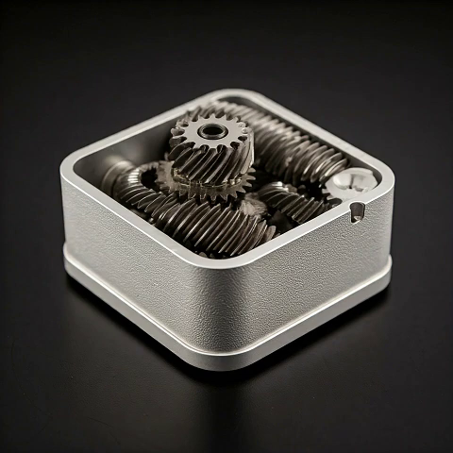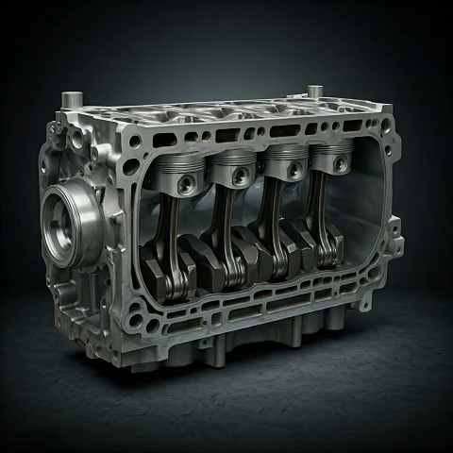Fuel system. The fuel system is the component that delivers fuel to the engine. Ignition system. The ignition system is the component that ignites the fuel-air mixture in the combustion chamber. Exhaust system. The exhaust system is the component that removes the exhaust gases from the engine.